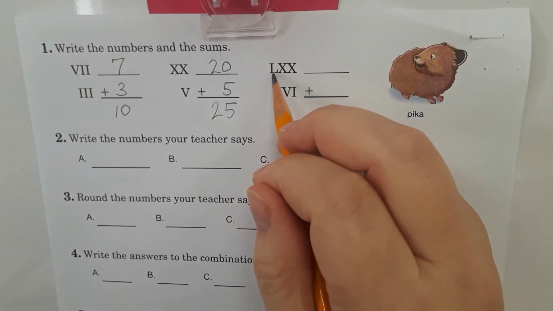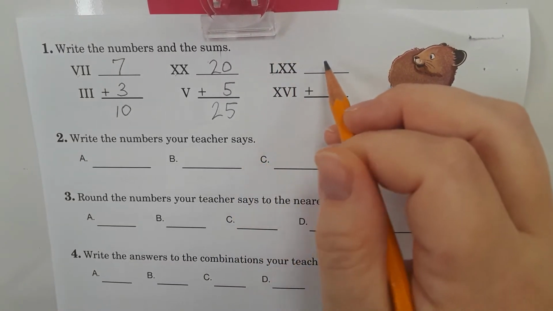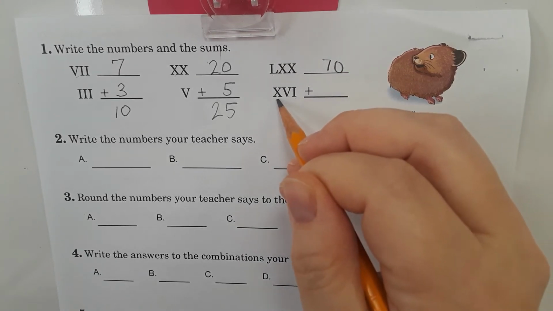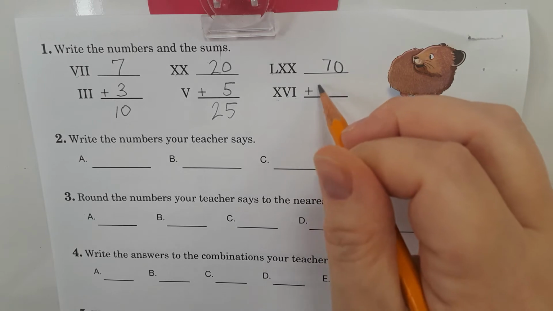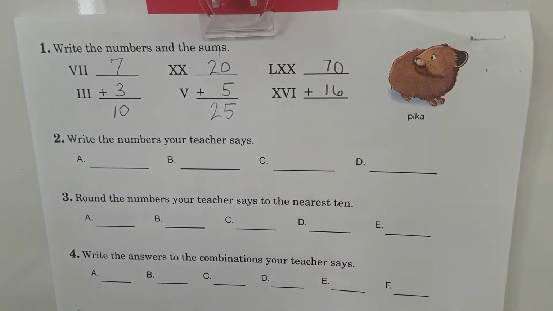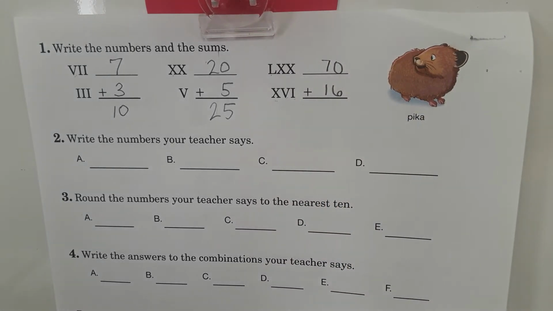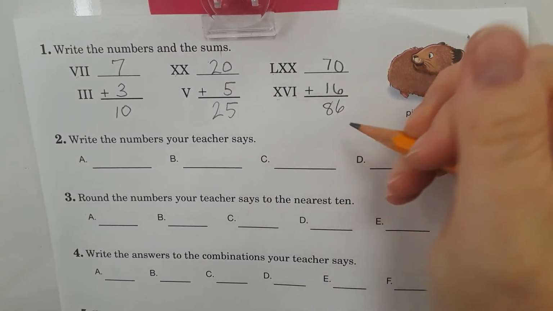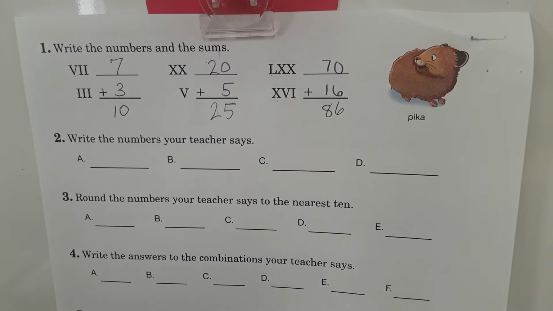LXX, 50, 60, 70. XVI, 10, 15, 16. Find the sum. 86. Write the numbers your teacher says.